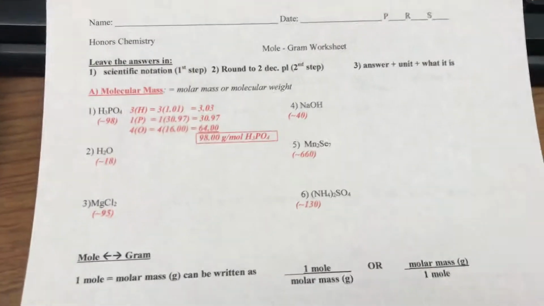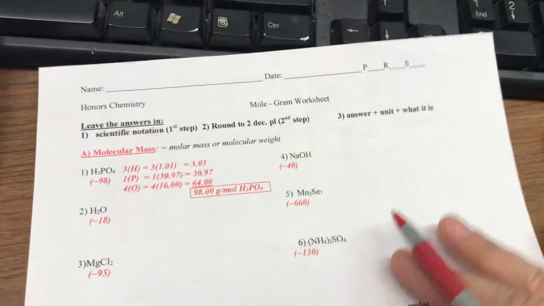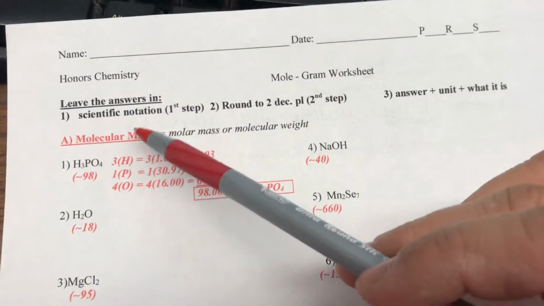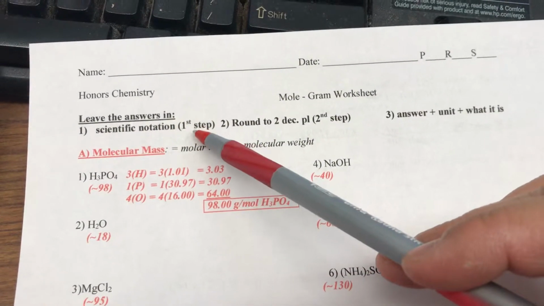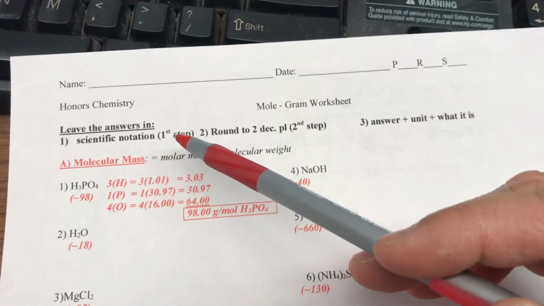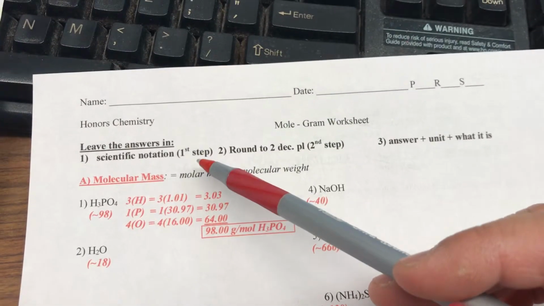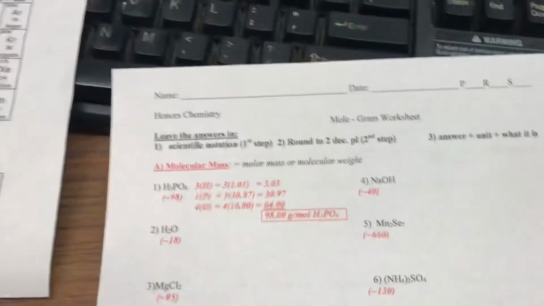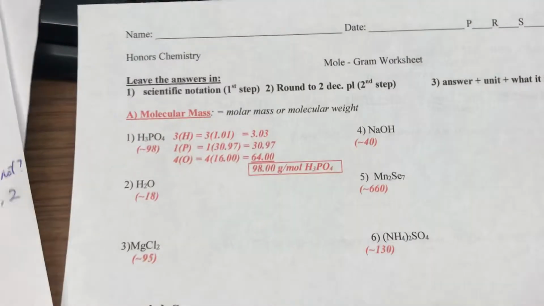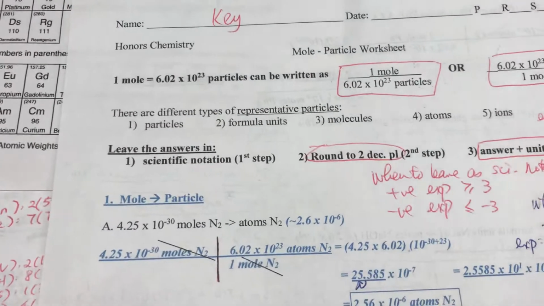Right, so in this worksheet, I'm going to talk about the mole and gram worksheet. First of all, make sure that your answer is in scientific notation, but of course, it's not necessary to leave all the answers in scientific notation. Well, how do you know you need to use scientific notation? It's actually in the previous worksheet, mole and particle.